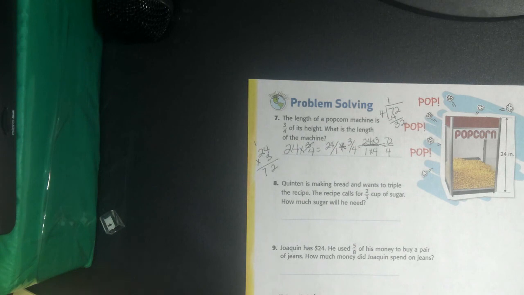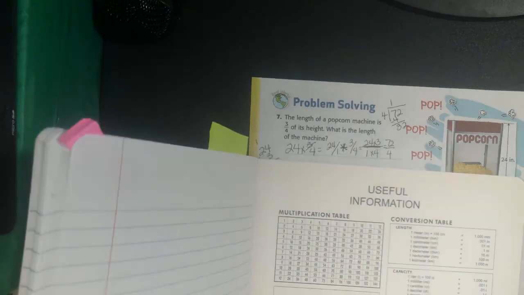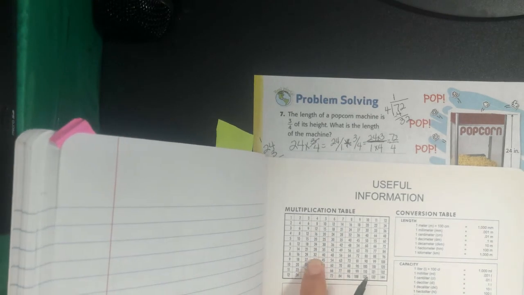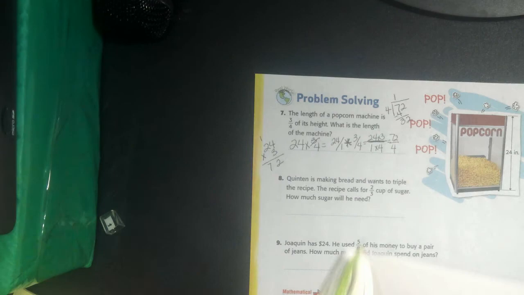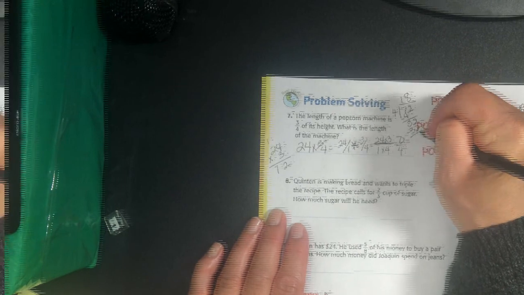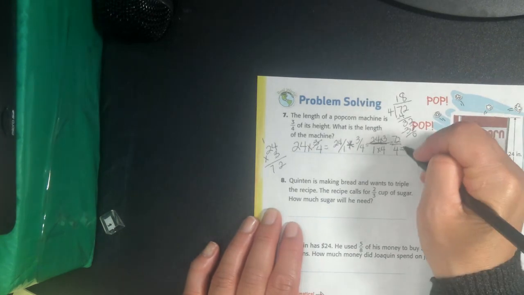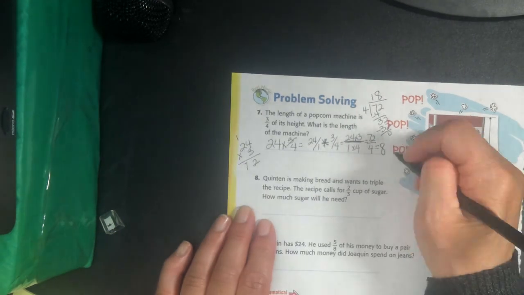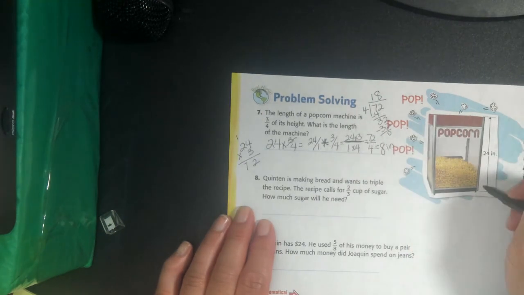Sorry, I thought I could grab my chart quicker than this. Is there any that are... what's the closest number? Anyway, oh, it is 32, right? 4 times 8. So I'm going to say 8 times 4 is 32. Subtract 0, done. So my final is 8. My final answer is 8 inches, right? We're measuring in inches. So this is 24 inches, and this is only 8 inches wide.